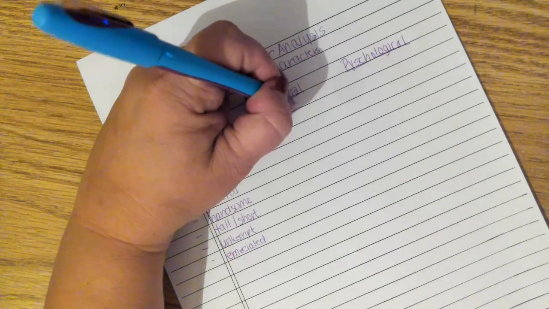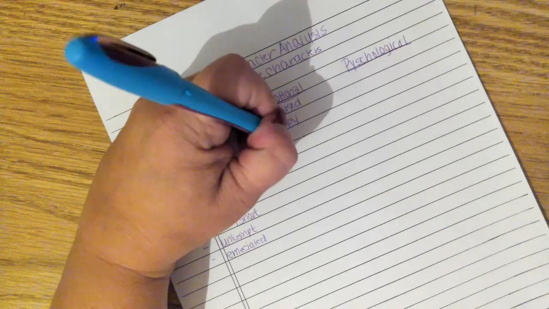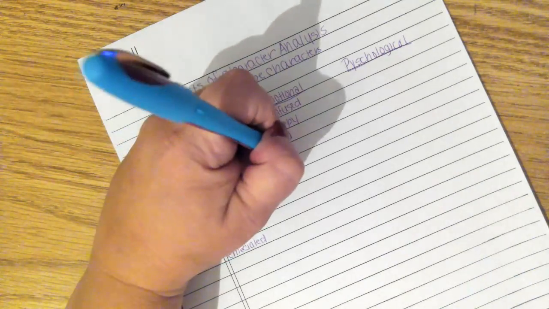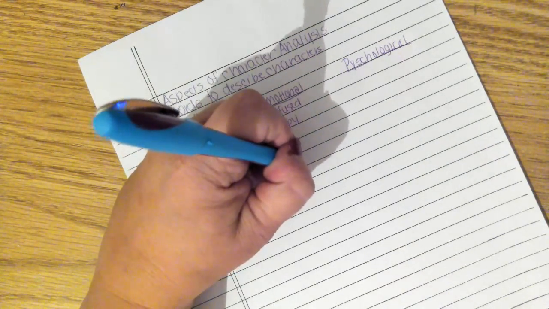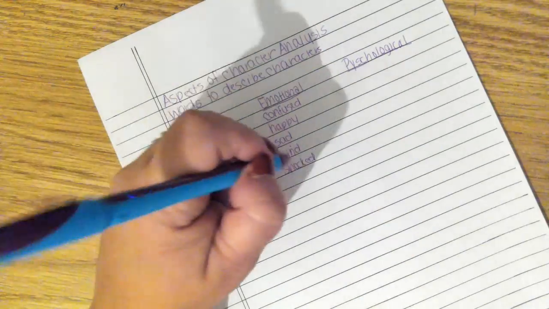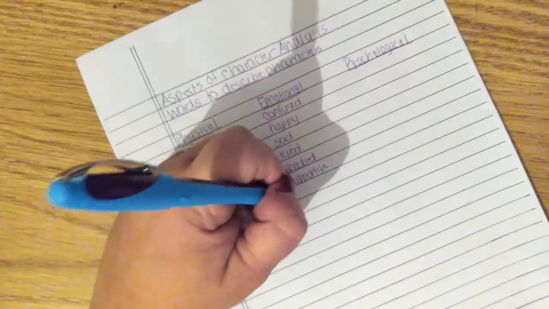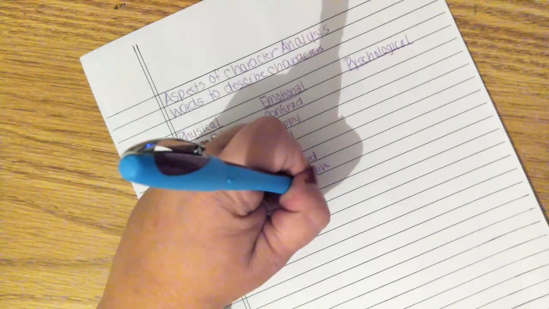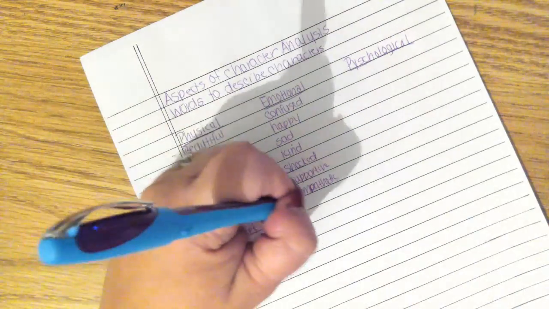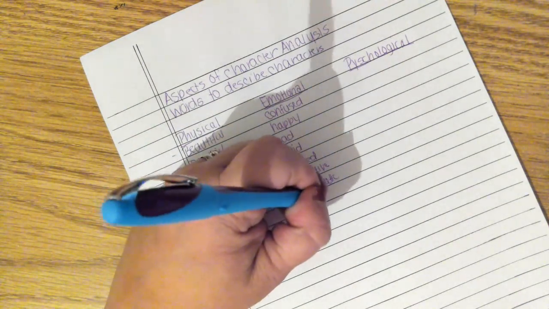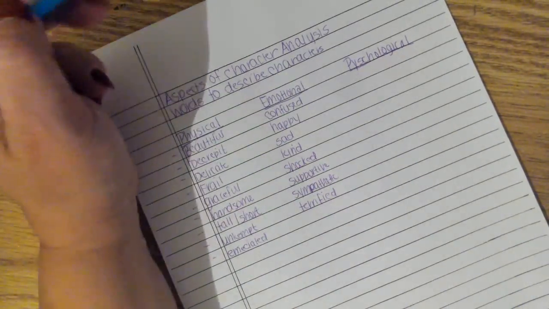When you're looking at emotional words to describe characters, you're looking at words such as confused, happy, sad. These are typical emotions that people feel. Kind, shocked, supportive, sympathetic, and terrified. Again, these are not an end-all be-all list, but these are just typical words.